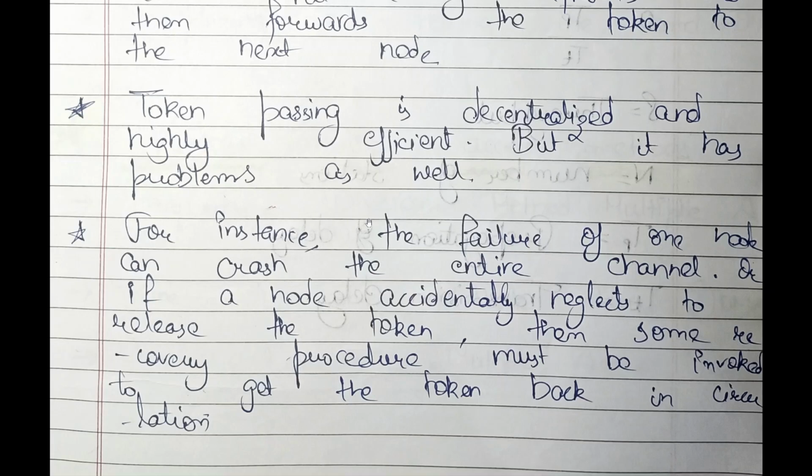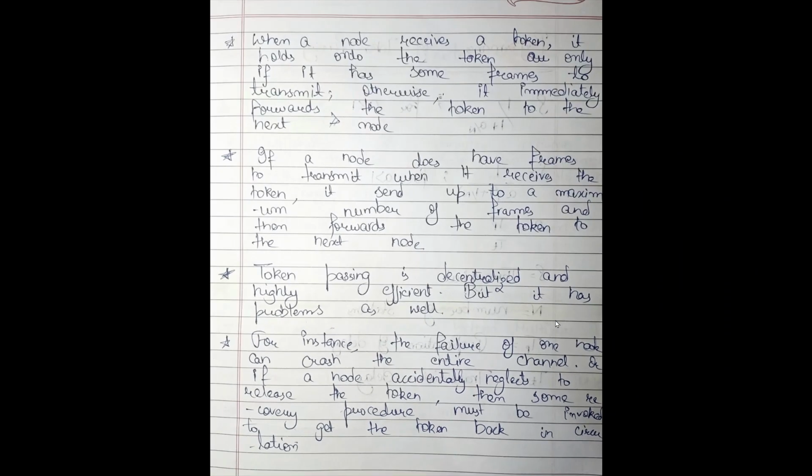For instance, the failure of one node can crash the entire channel. The failure of a node is also a problem, as I told you in the earlier example. Or if a node accidentally neglects to release the token, then some recovery procedure must be invoked to get the token back in circulation. Okay, so this was about token passing.